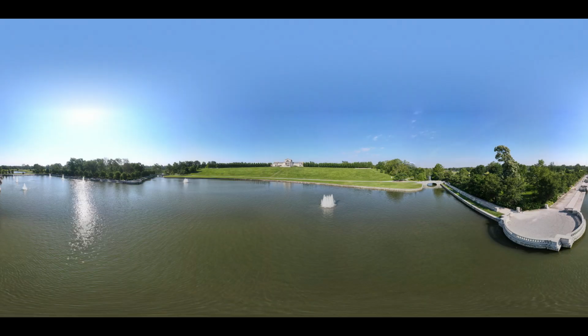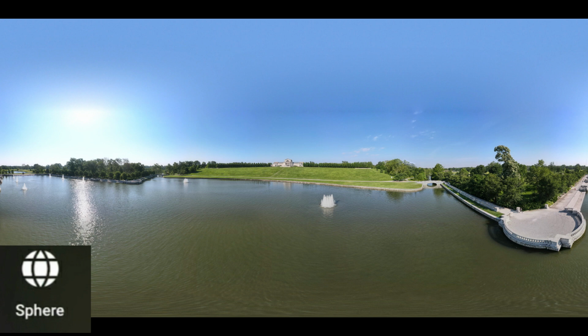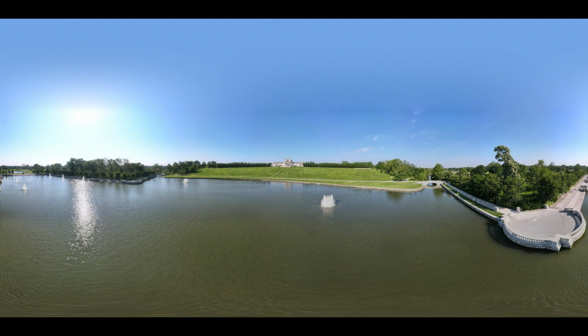So first, let's start with sphere. Sphere is probably my favorite one. The distortion isn't awful to look at. It's quite pleasing to me, at least. Of course, there's distortion at the top of the image, on the sides, and on the bottom. But to me, it looks like a really good picture. I like this option a lot.